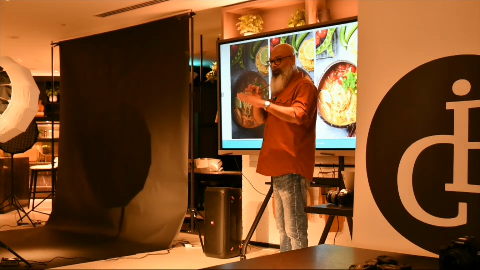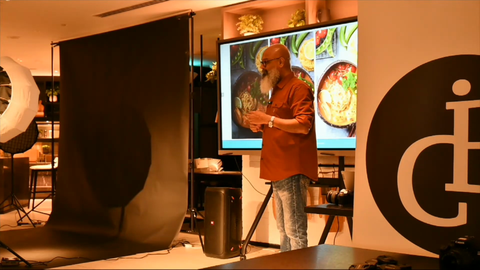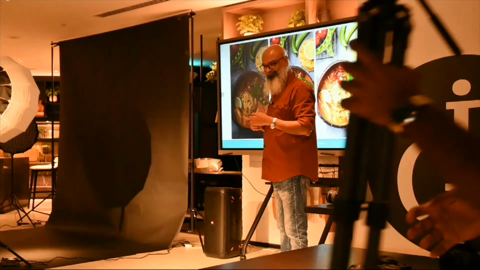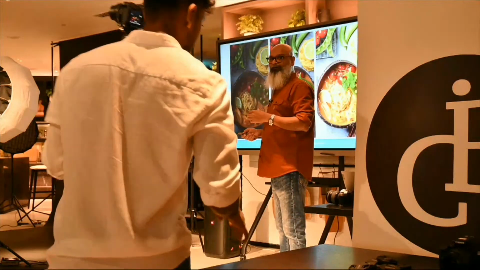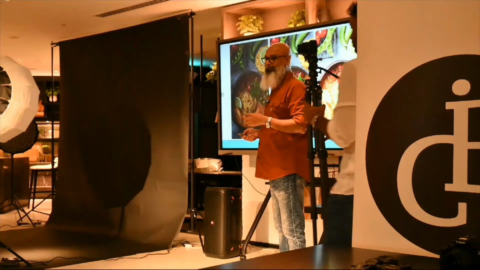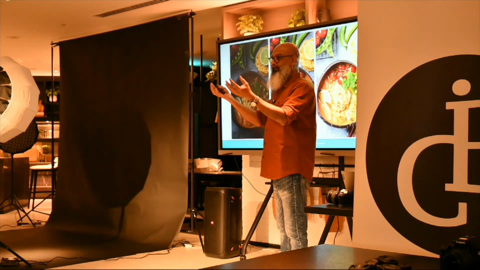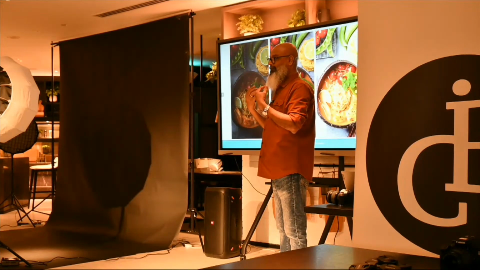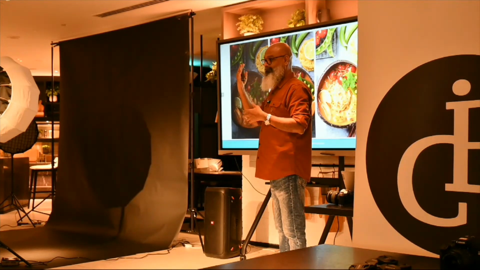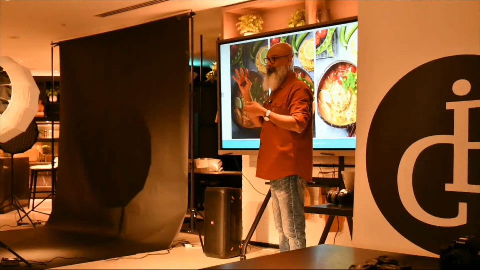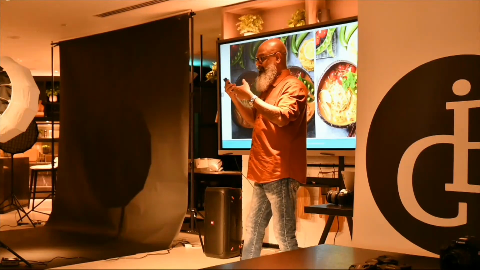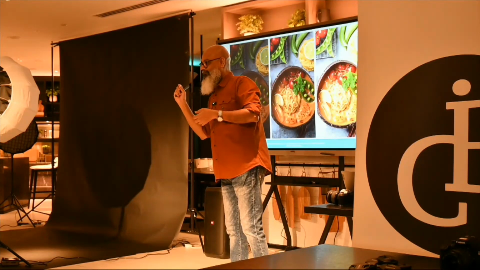So now you all understand about shutter speed? Got it? What does a shutter speed do for cameras? It allows light in time inside the camera. It allows light in time, right?